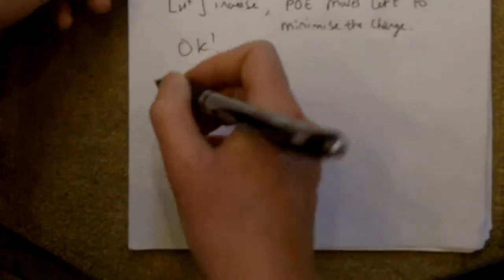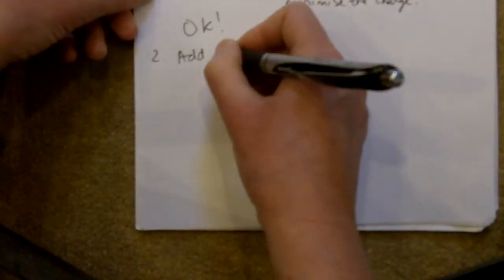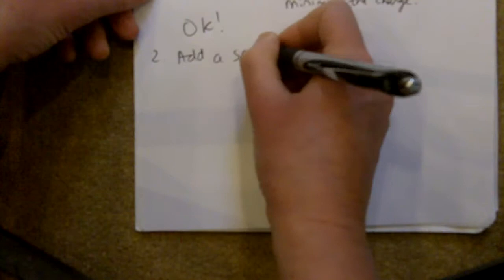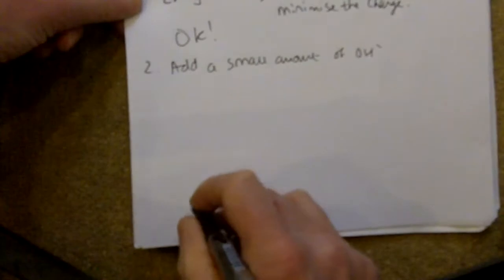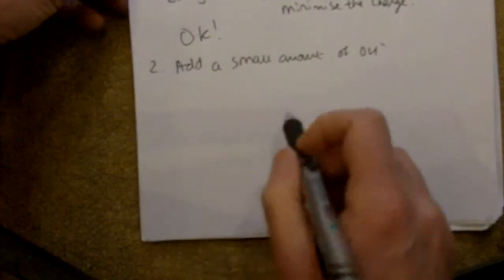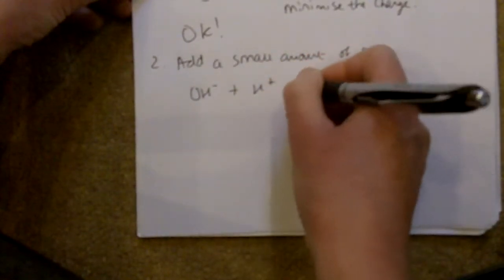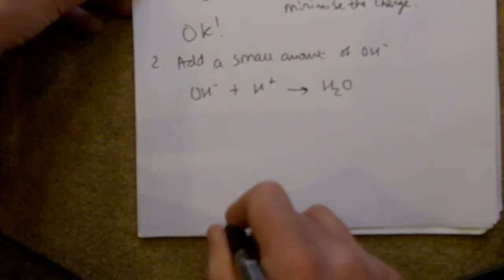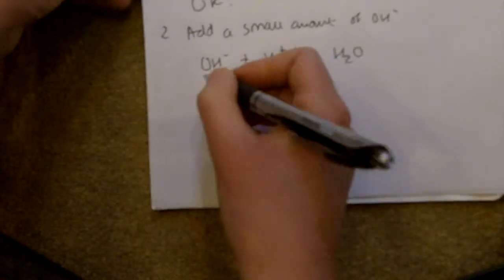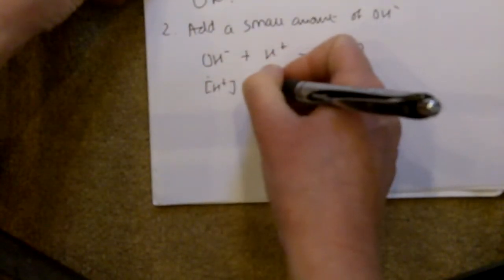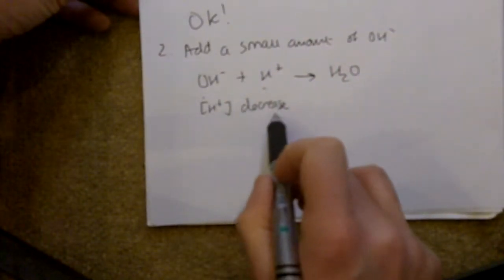Then when you add a small amount of alkali, what happens? How is the pH minimized? So if you add a small amount of alkali, what happens? Alkali, OH minus, reacts with acid to make water. So if you add a small amount of alkali, it'll react with the acid. Therefore the acid concentration will decrease because you're using up some of the acid here.